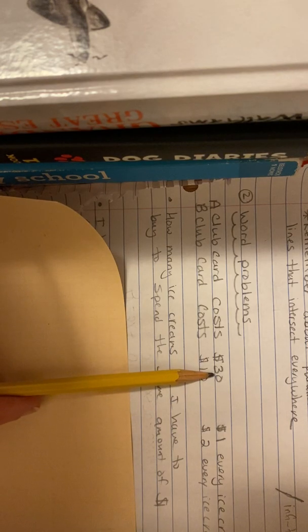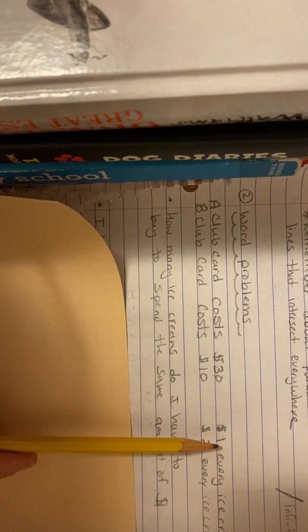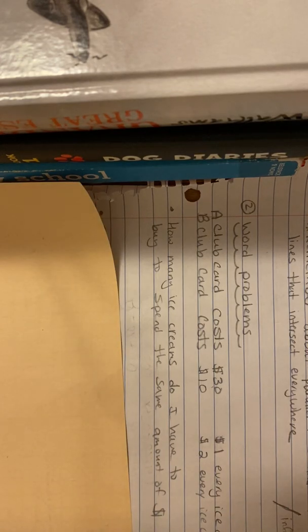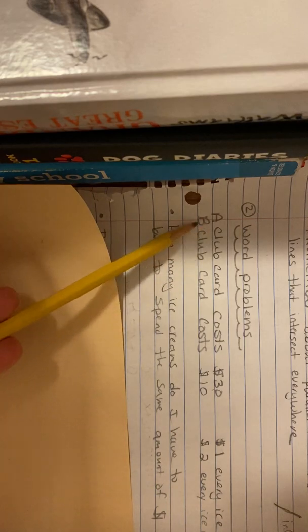You pay $30 for the card, and you get every ice cream for $1. At the second ice cream shop, which is called B, you can buy a card for $10 and then every single ice cream is $2. And it says, how many ice creams do I have to buy so that I spend the same amount? So it doesn't matter if I went to A or B.